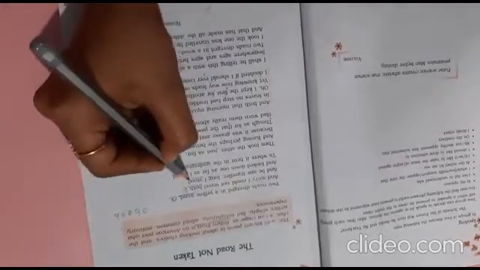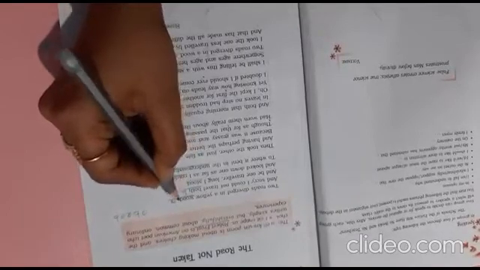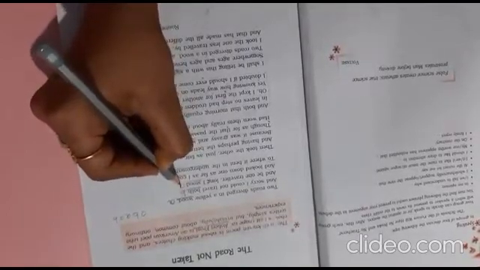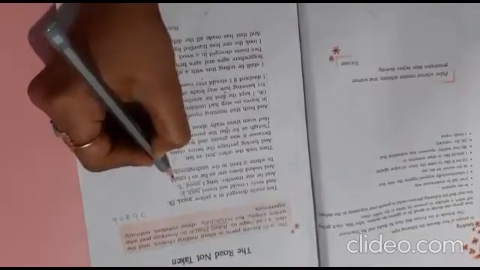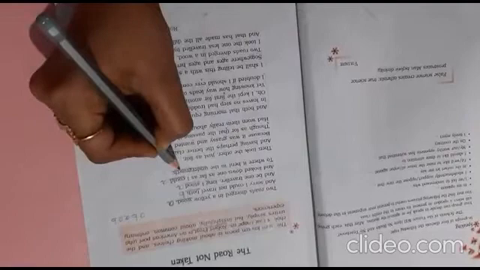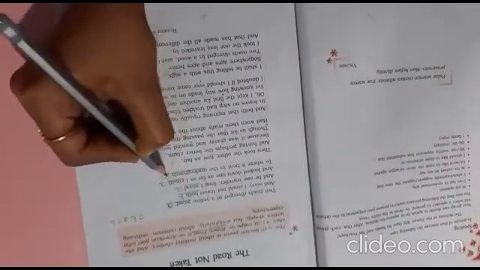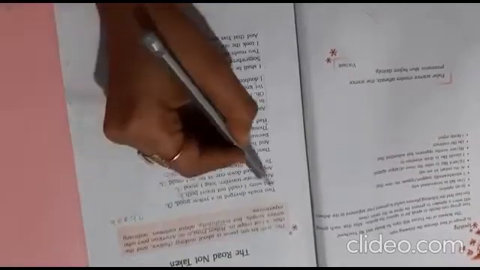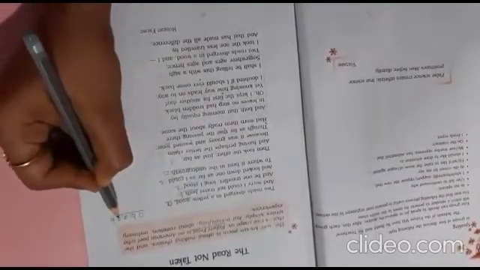Now let's see the third word, that is stood. Stood is rhyming with wood, so we'll mark it as A. Again, stood is rhyming with could, so again we'll mark it as A. Undergrowth is rhyming with both, so we'll mark it as B. So the rhyming scheme of the very first stanza is A, B, A, B.